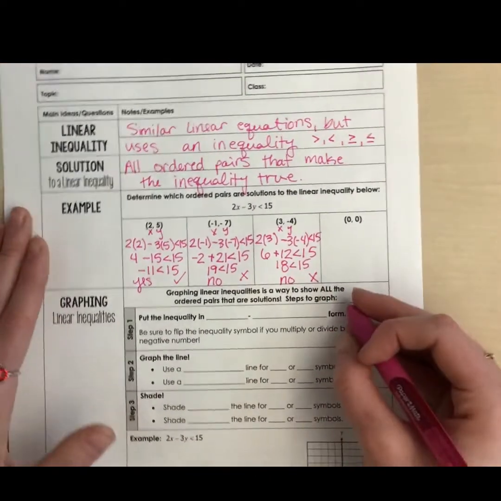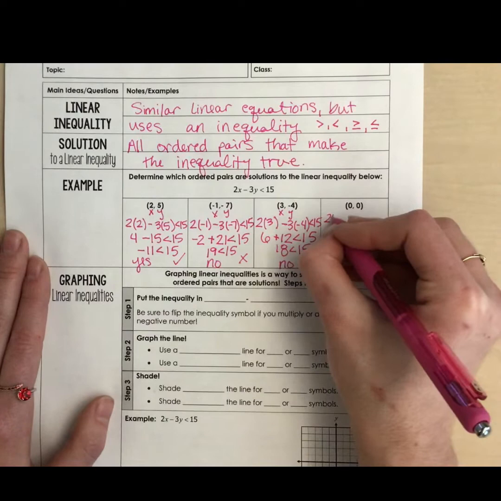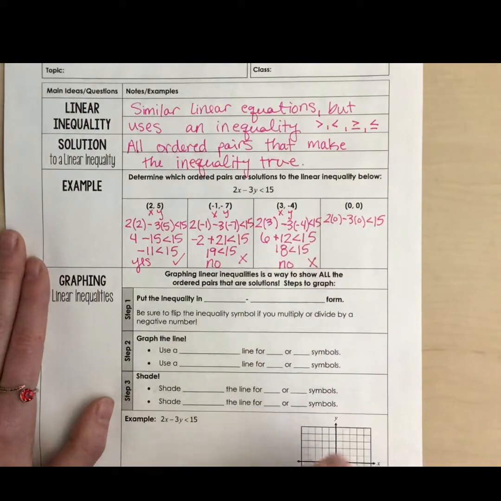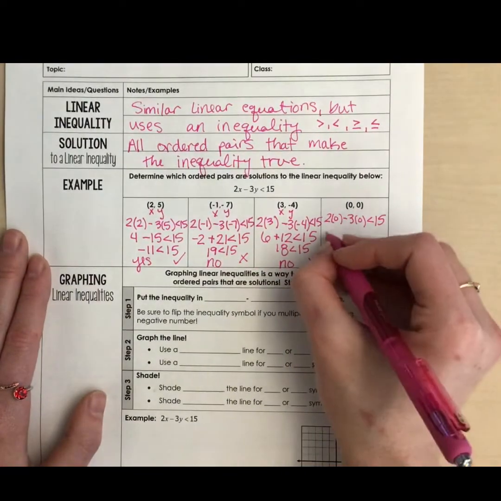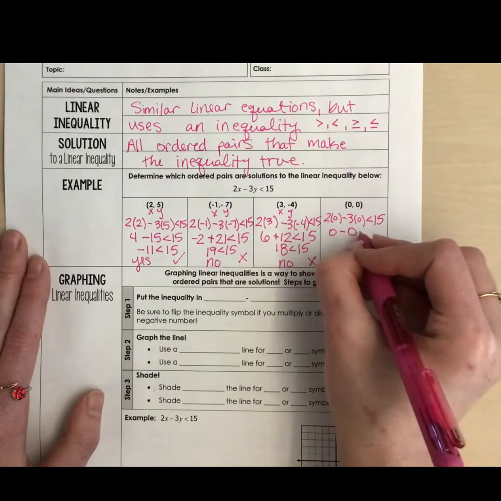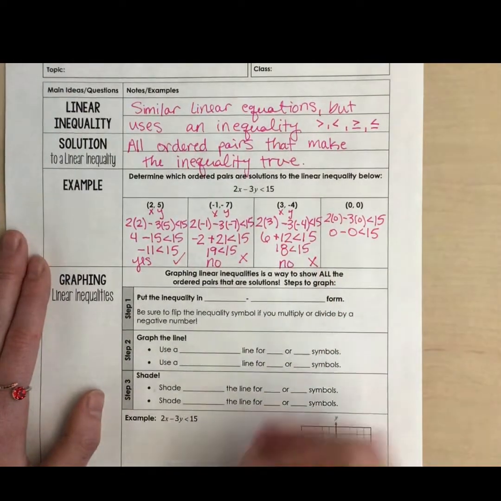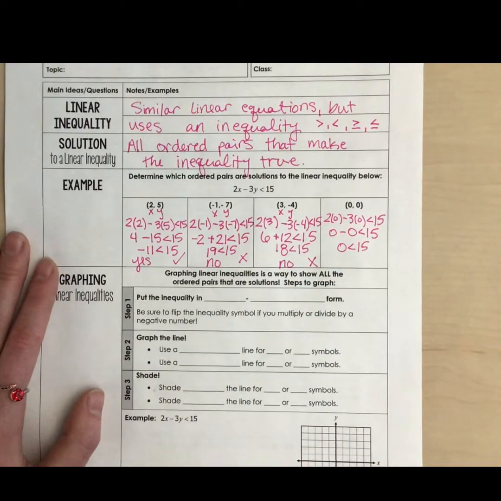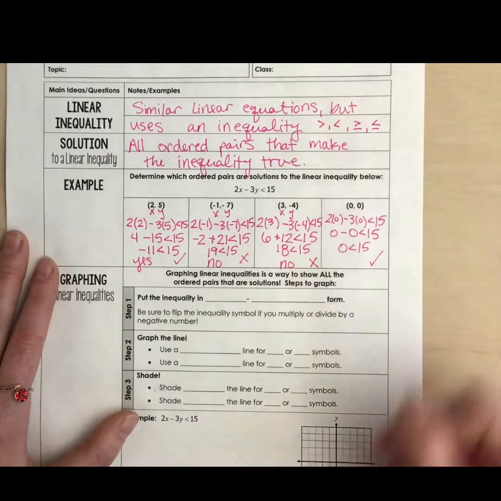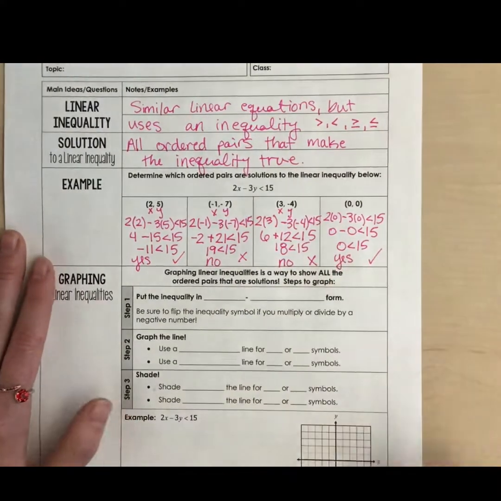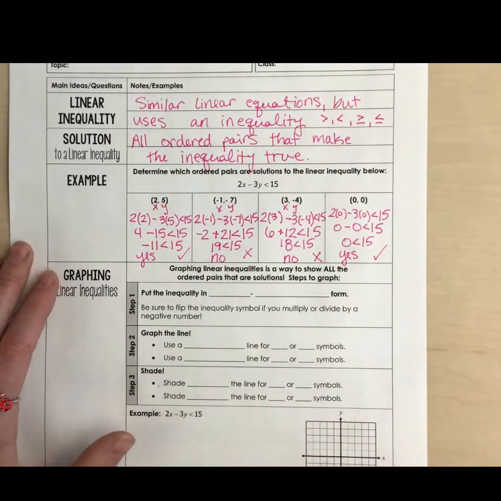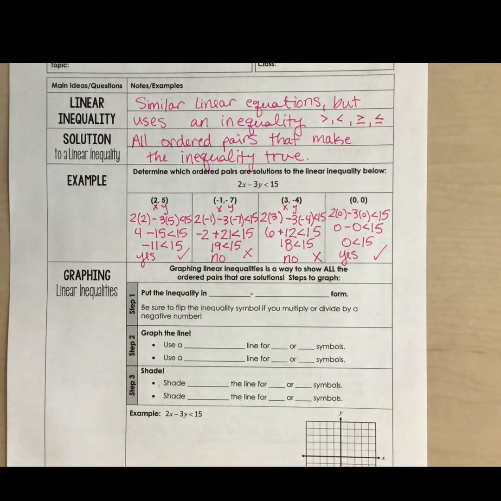Let's try plugging in 0, 0 and see what happens. If I take 2 times 0 and I subtract 3 times 0, it's hopefully going to be less than 15. Well, 0 times anything is 0. 0 minus 0, still 0. And is 0 less than 15? Yes, it is. Therefore, 0, 0 would be a solution. Now, you might be thinking, how can I tell by looking at a graph what these solutions are going to be? Well, in order to do that, we have to talk about how to graph that linear inequality.